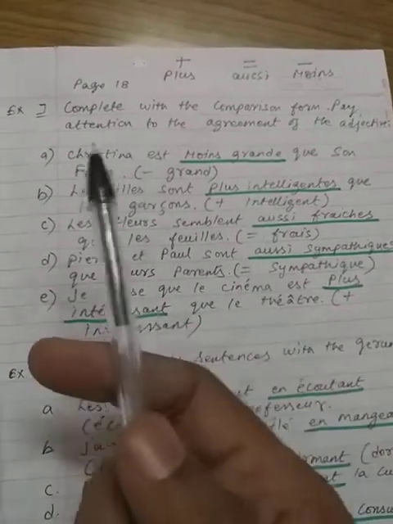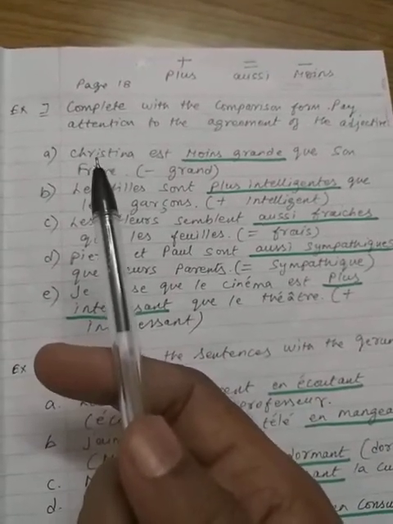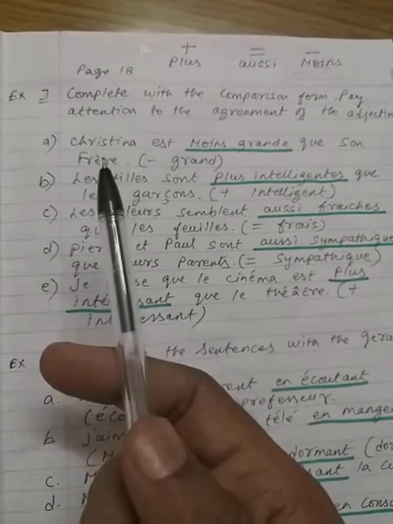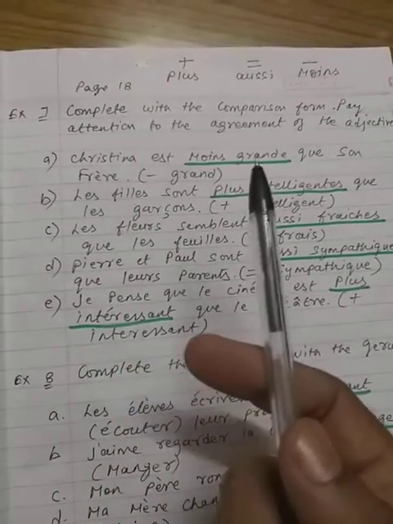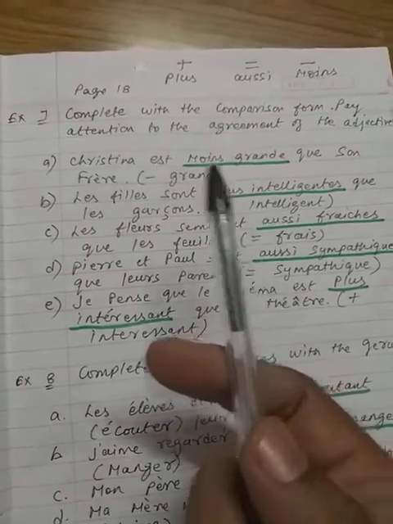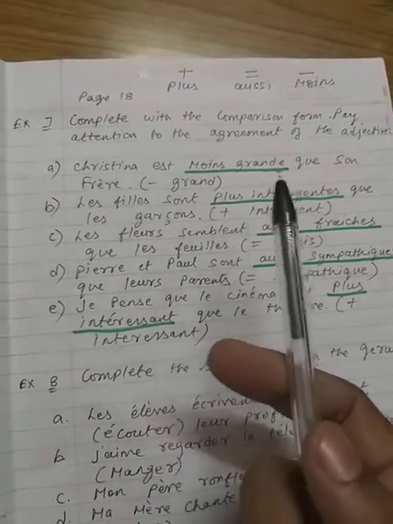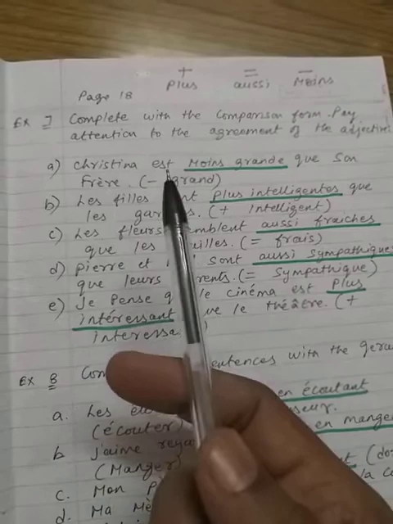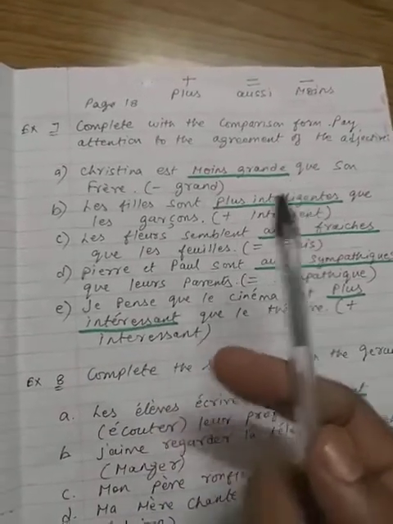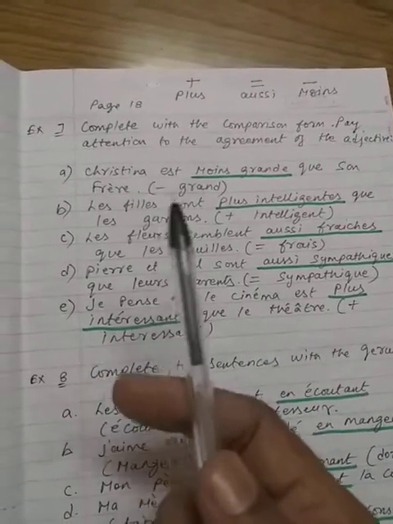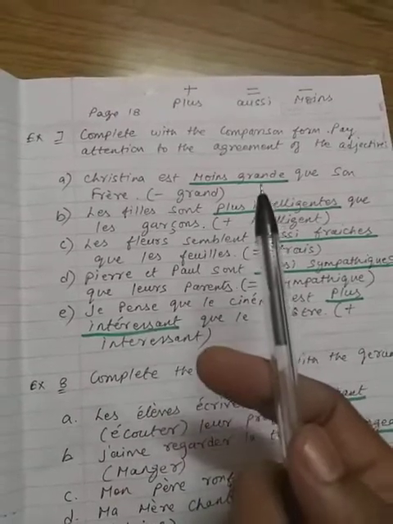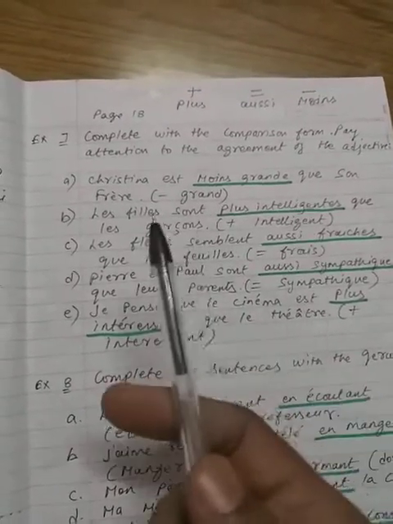Here the subject is Christina, feminine singular, so add one E to the adjective. Christina est moins grande que son frère. Christina is shorter than her brother. Moins grand, less big, that means shorter than her brother.